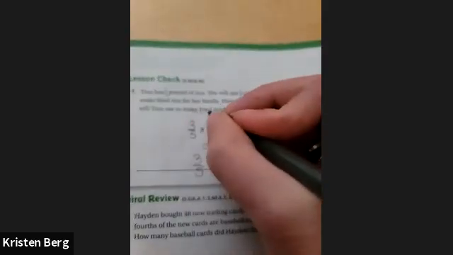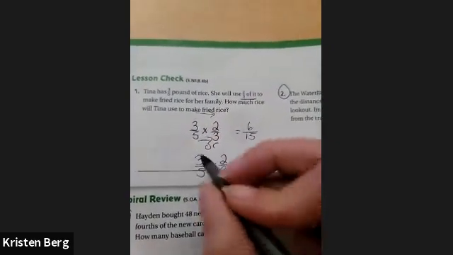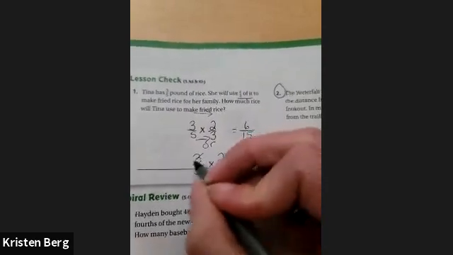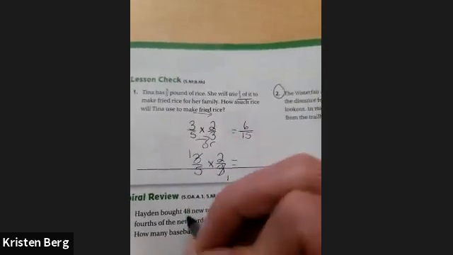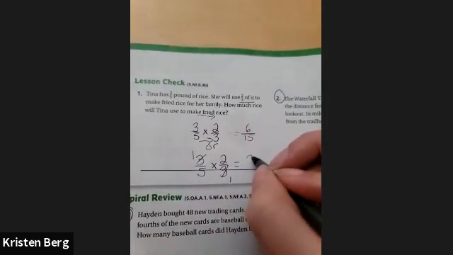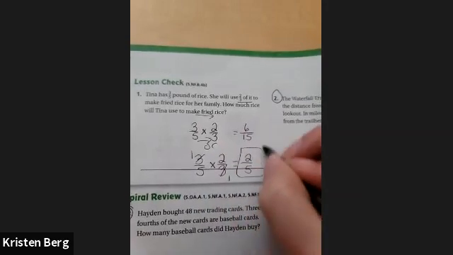So if you just want to go across, 6/15 would have been your answer. You could have also done the cross canceling. 3 can go into 3 one time, so they would change to ones. 2 cannot go into 5 evenly, so therefore going across, that would be 2/5. And this is your answer, 2/5.